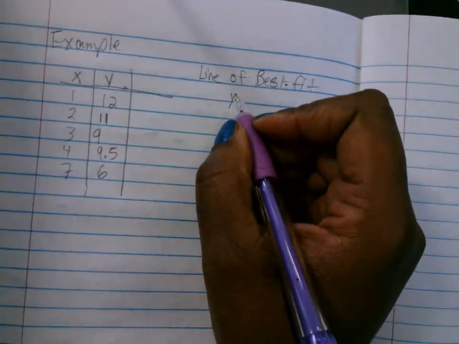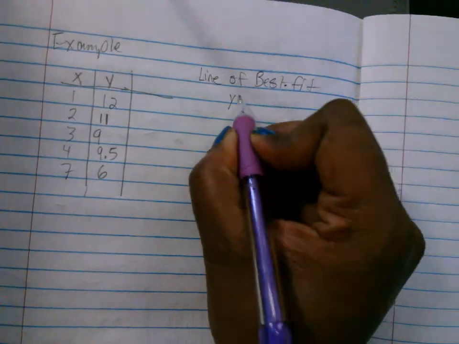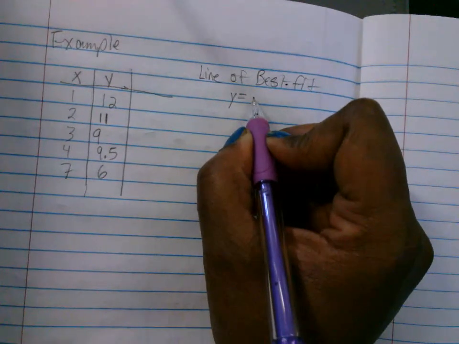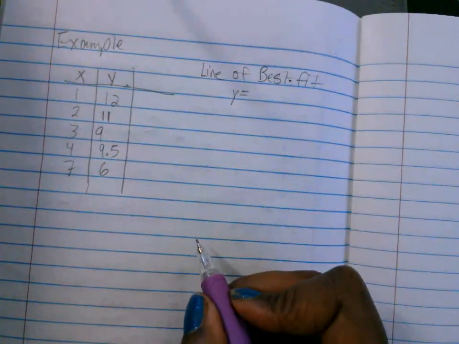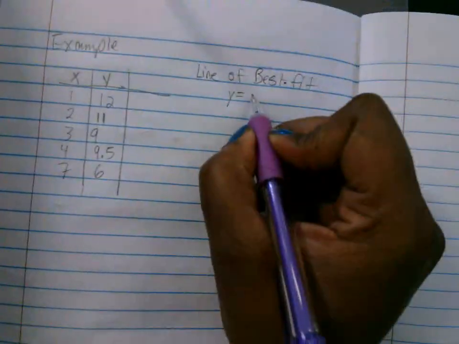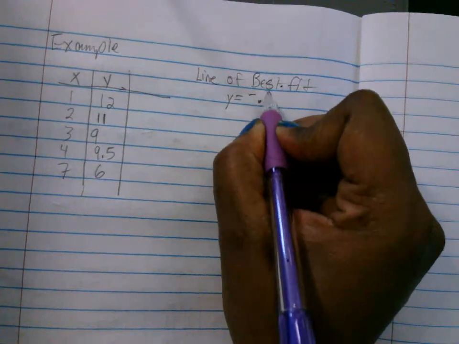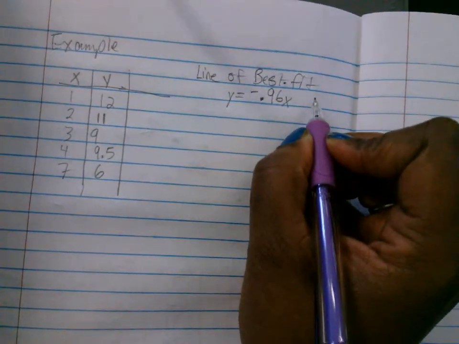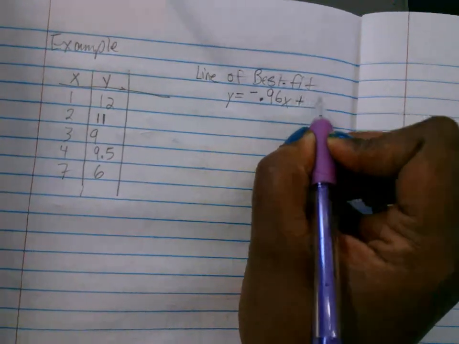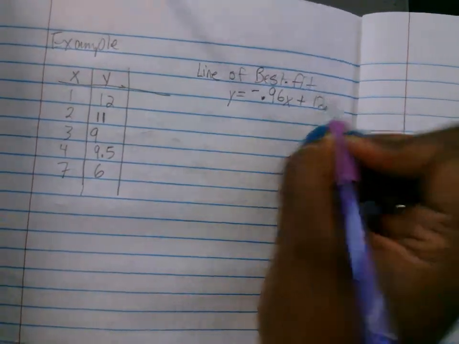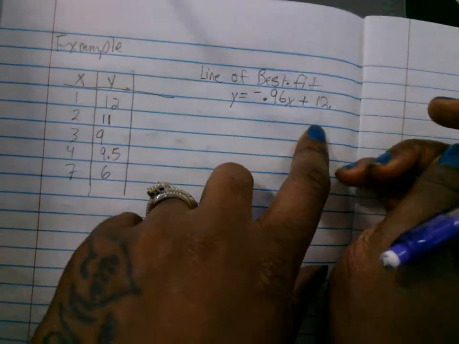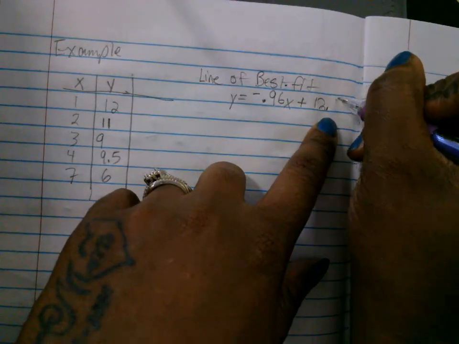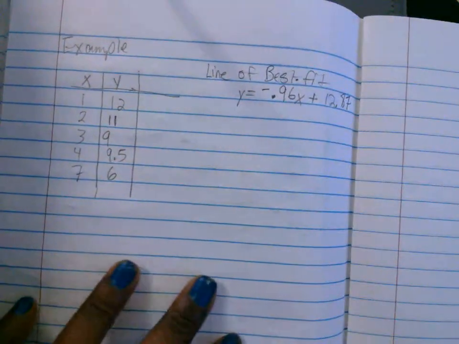Y is equal to point what? Wait a minute, it's negative. It's -0.96 x plus 12.78. And let's round. Well, we can do hundredths place. That's fine. 12 point what? 7.8. Okay, so now, guys, don't forget.